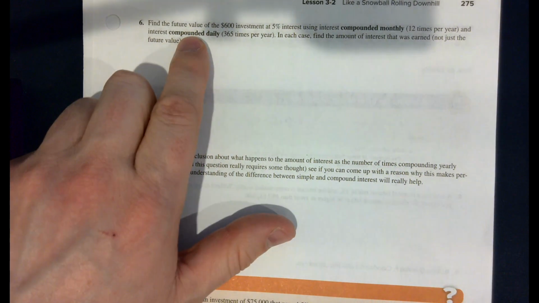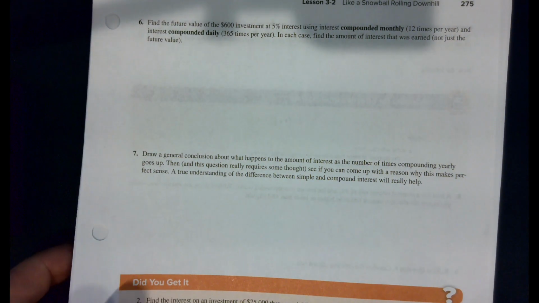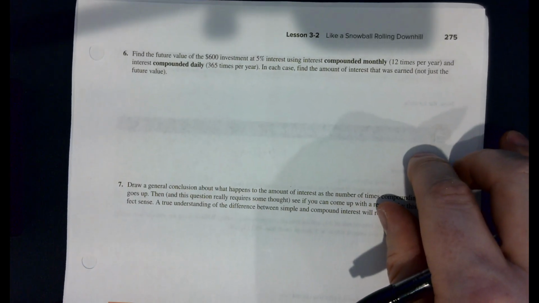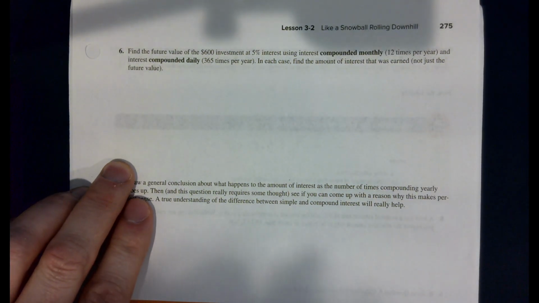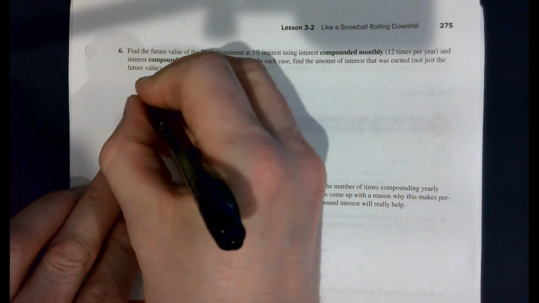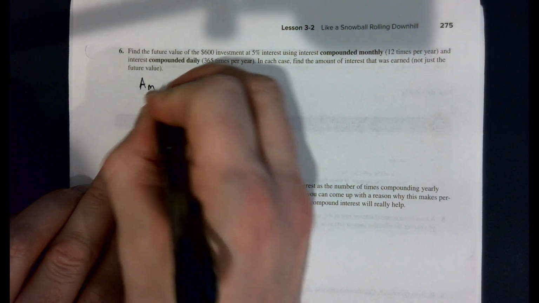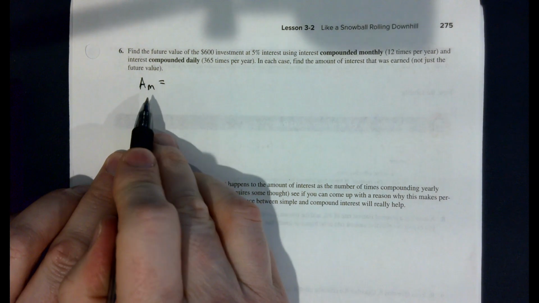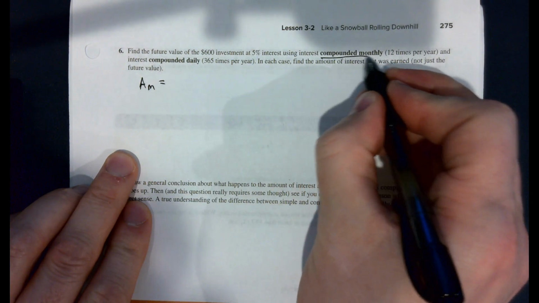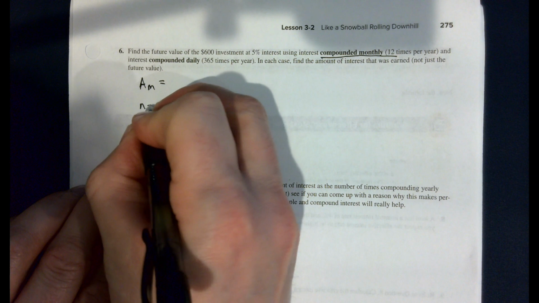This is page 275. We're going to find the future value of the same $600 at 5% interest, but it's compounded monthly. And then we're going to compare that to an interest amount compounded daily. So we've got to do two calculations. I'm going to introduce you to a mathematical concept called subscripts. It's a way to show that two things are different. So I want to use this same A to represent future value. I'm going to put a subscript of M on this to say, hey, I'm calculating the future value on the thing that's compounded monthly. So my N here is 12.